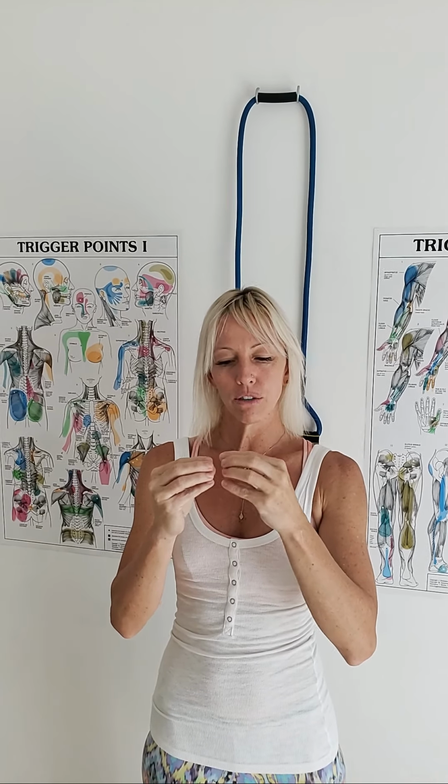I'll just show you what a trigger point is: a hypersensitive area of contracted muscle fibers, and those fibers refer a sensation to another part of the body. They can refer sensation with or without touching the painful spot. Today we're working with the upper trapezius trigger point. If there is contraction there, it would restrict lateral flexion and rotation to the opposite side. So you might be experiencing that where you can't flex and you can't rotate.